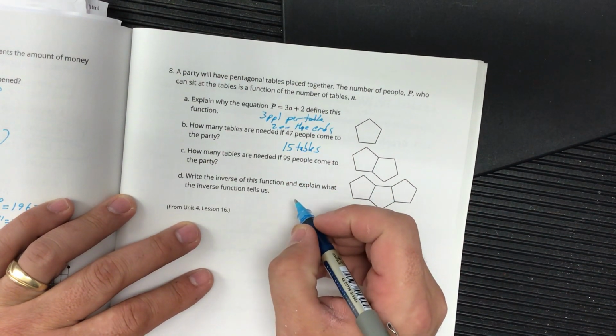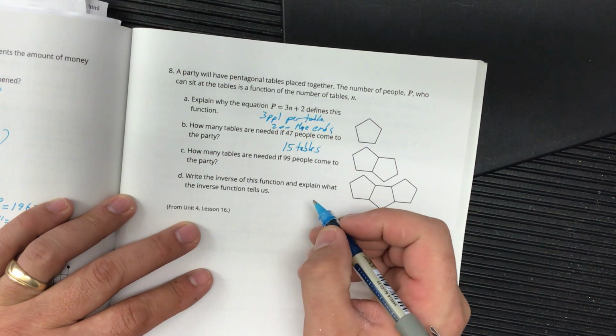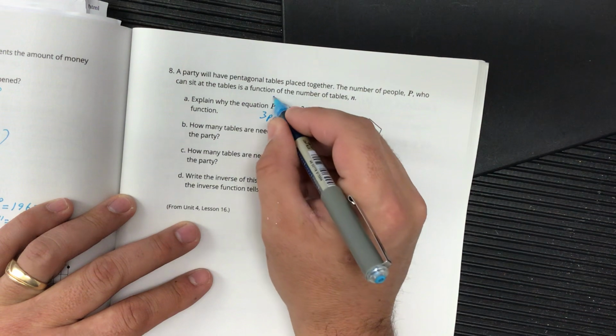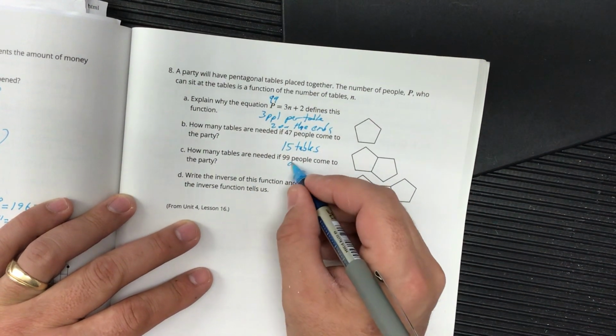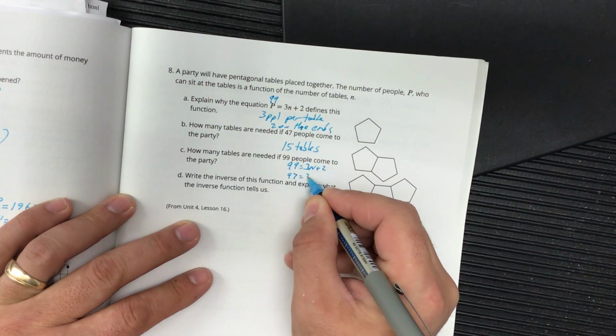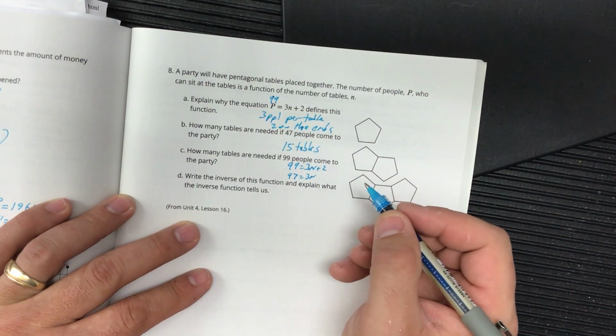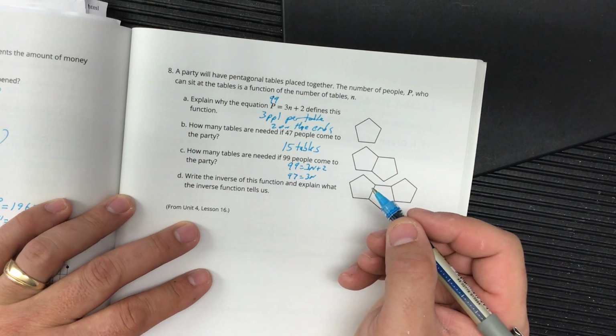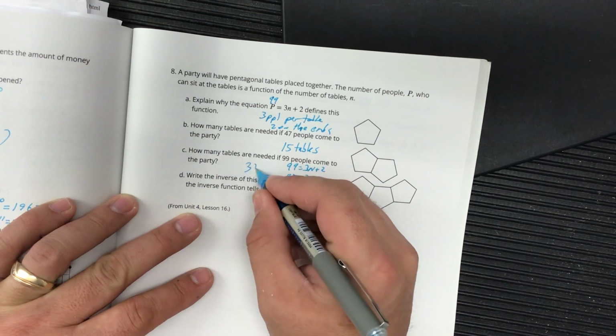And 99 people come. How many tables do you need? So now this is 99. Just solve that. Subtract 2. Divide by 3. 97 divided by 3, 32 something. So I'm gonna need 33 tables to fit everybody.